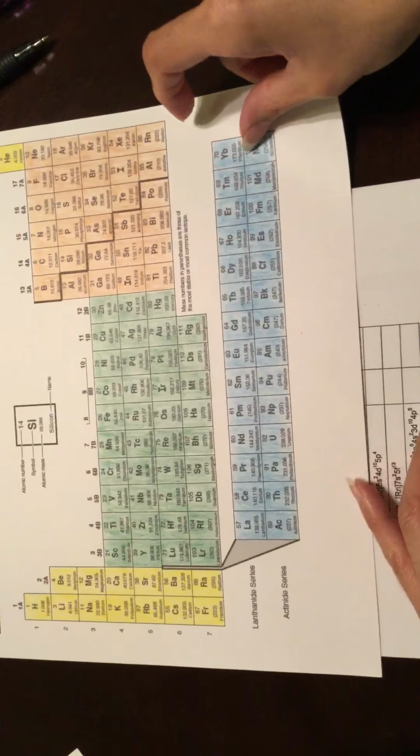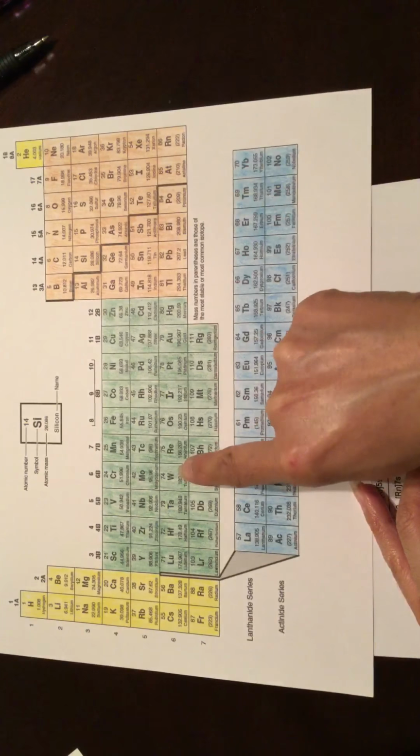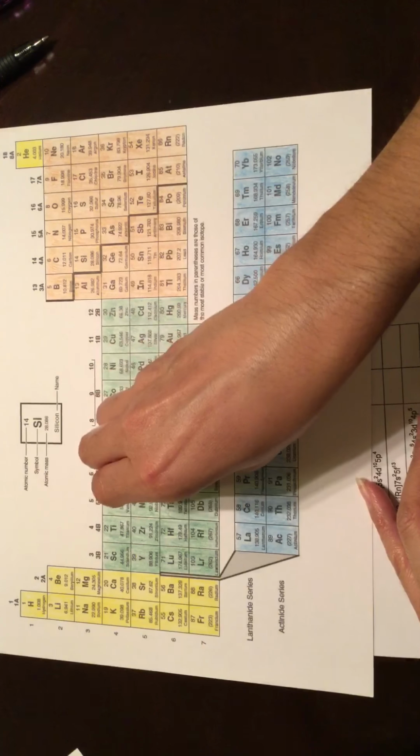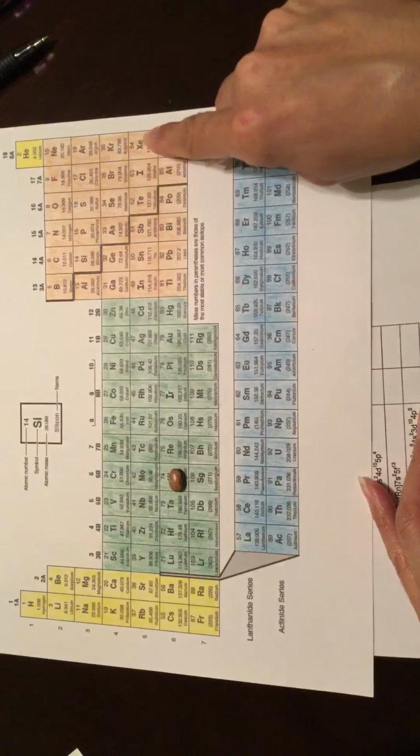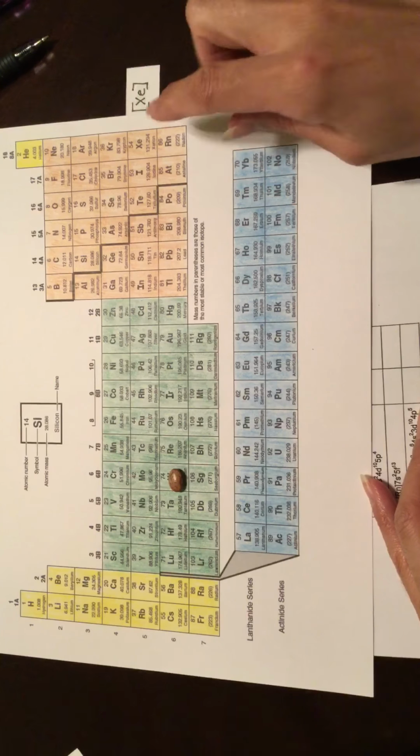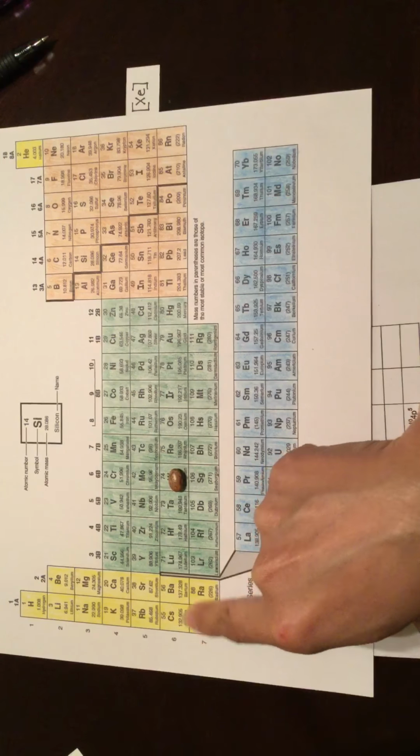All right, so next one is going to be tungsten. Tungsten is down here. Go up and over, going to be xenon. From xenon, I go to 6s2.